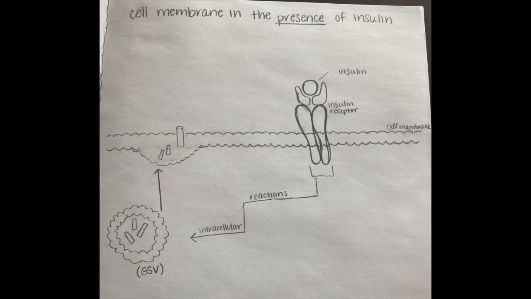At last, we have our desired GLUT 4 receptors on the surface of the target cell. Now that GLUT 4 is present, glucose is able to be taken in by the muscle, adipose tissue, and heart cells for immediate use or later storage as glycogen.